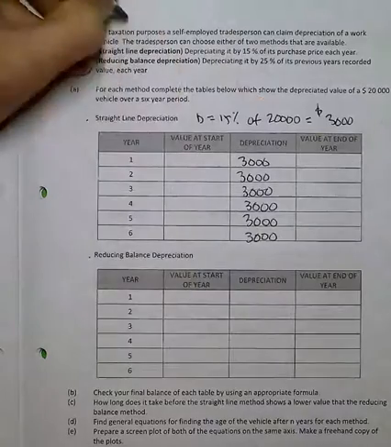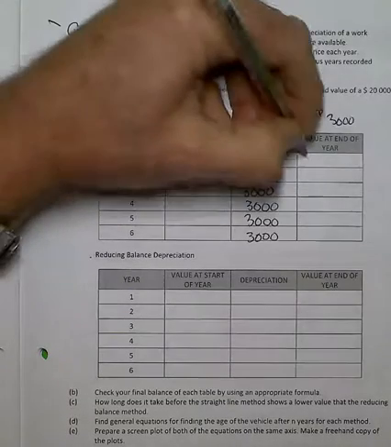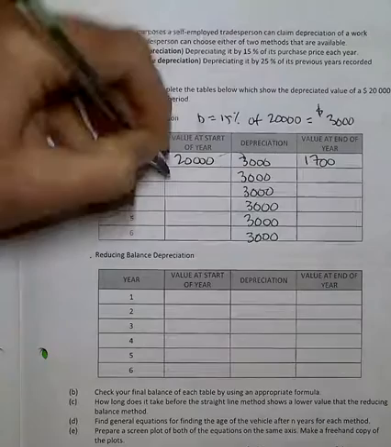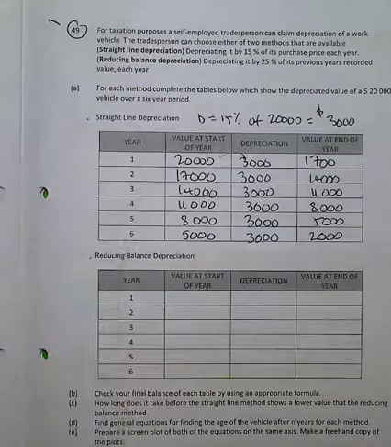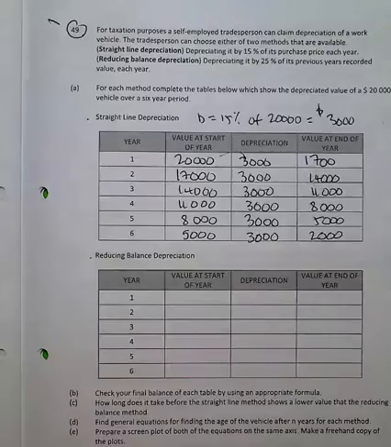The value at the start, 20,000. Subtract 3,000. I'll just pause the tape and complete that. So you can see at the end of 6 years, the items are worth $2,000.